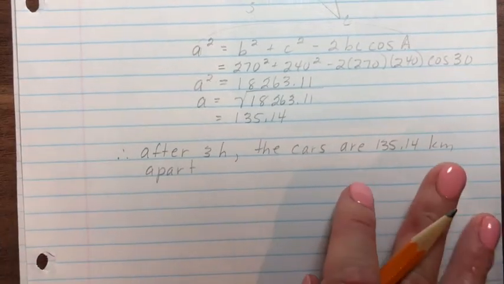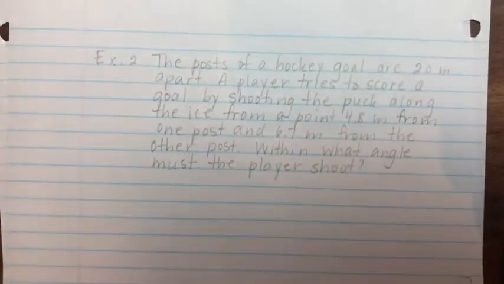Okay, let's look at another example here. It says, the posts of a hockey goal are 2 meters apart. A player tries to score a goal by shooting the puck along the ice from a point 4.8 meters from one post and 6.7 meters from the other post. Within what angle must the player shoot?